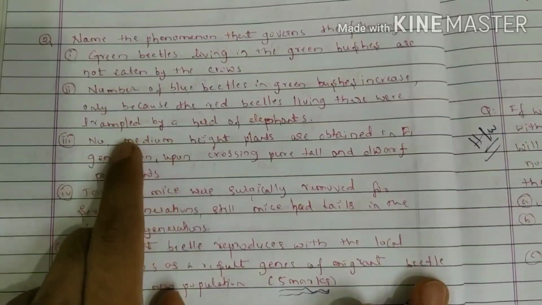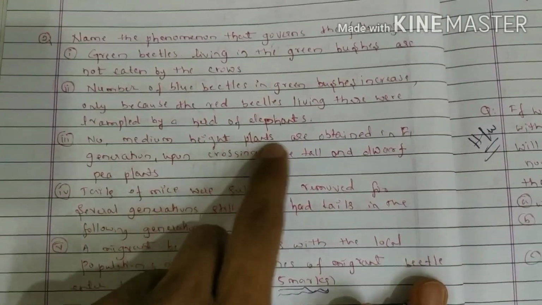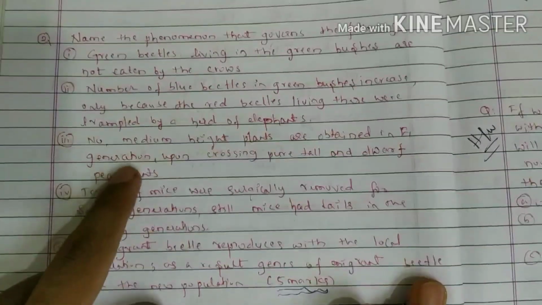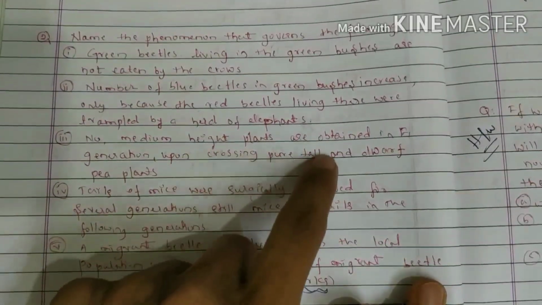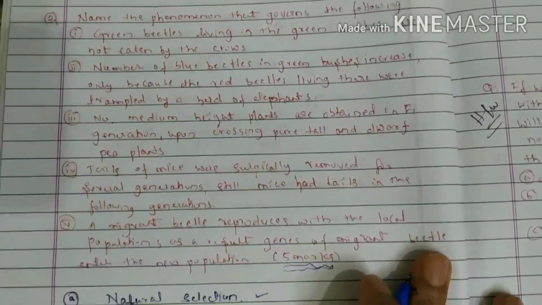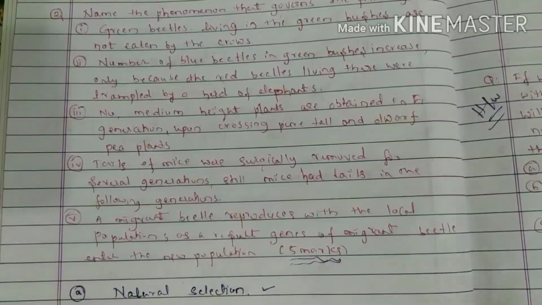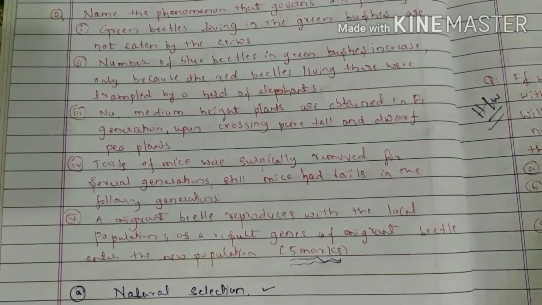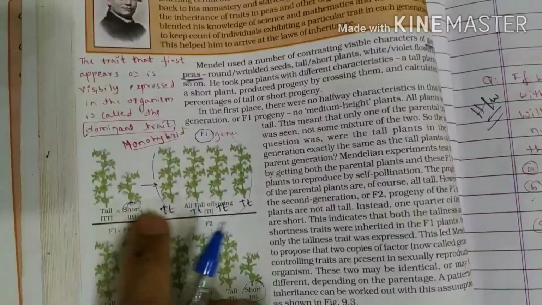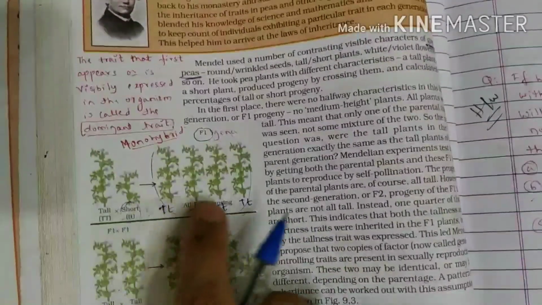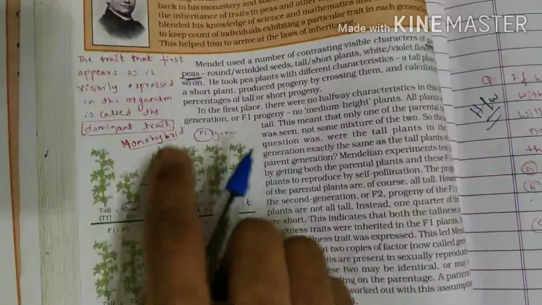No medium height plants are obtained in the F1 generation upon crossing pure tall and dwarf pea plants. So again, Mendel's experiment. When Mendel crossed a tall and a dwarf plant, he got only tall. Here there is no formation of dwarf plants.